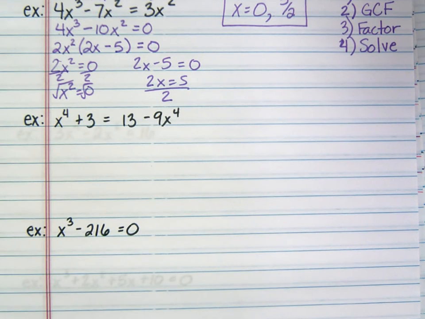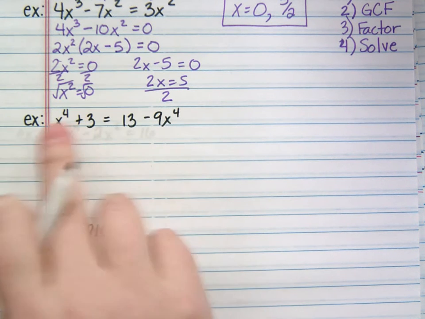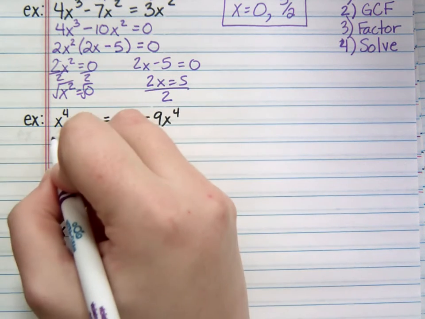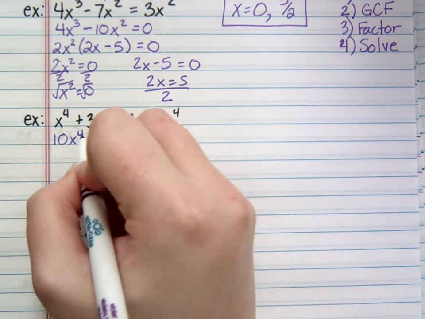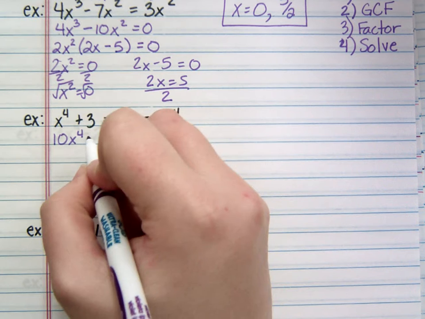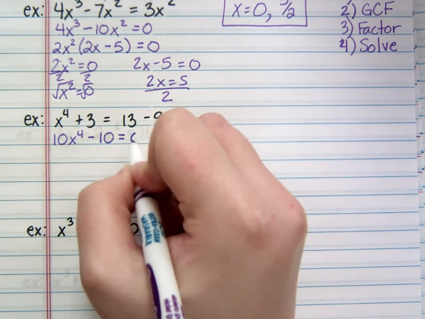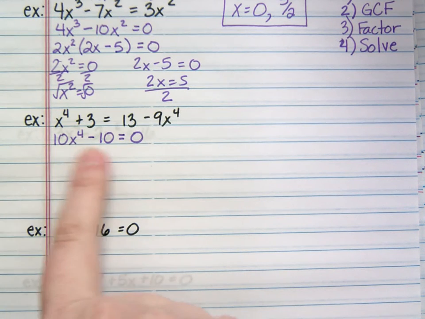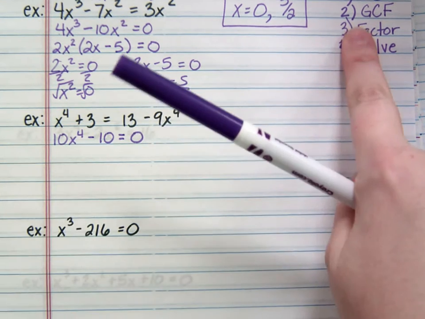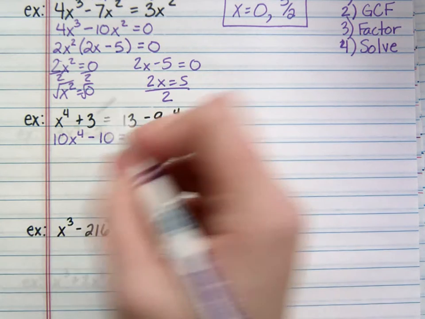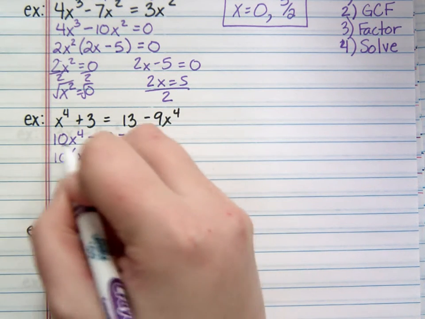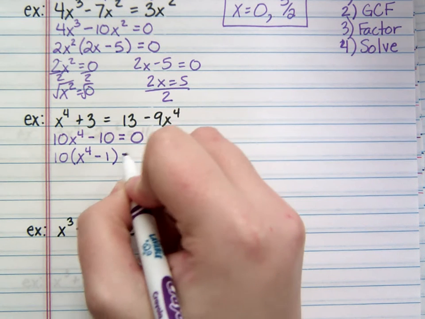The next one. Again, first step, make sure it's equal to 0. So I'm moving both of these over to the other side. I'm going to add 9x to the 4th to both sides, which gives me 10x to the 4th. I'll subtract 13 from both sides to get negative 10. Now on this side I have 0 left over. So this one, again, next step, GCF. GCF is 10. So I have x to, take out the 10, I'm left with x to the 4th minus 1.